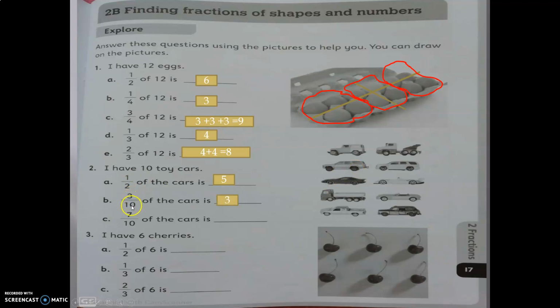Okay, 3 out of 10. The total is 10. If I'm talking about 3 out of 10, it means I'm talking about how many cars? Only 3. Okay, now 7 out of 10 of the cars. 10 is the total number of the cars. If I'm talking about 7 out of 10, or 7/10, I'm talking about how many cars? I'm talking about 7 only out of these 10 cars.